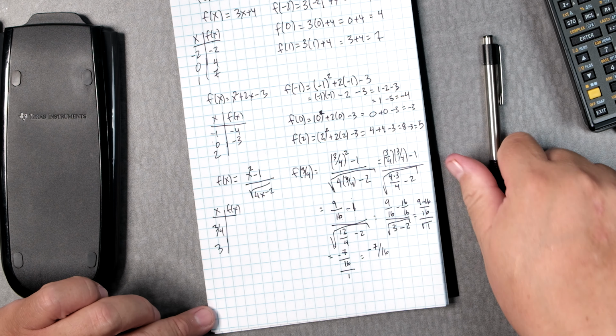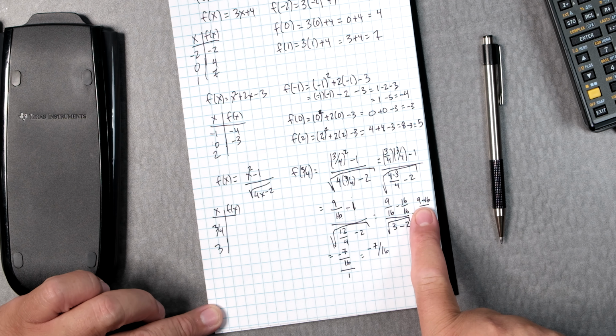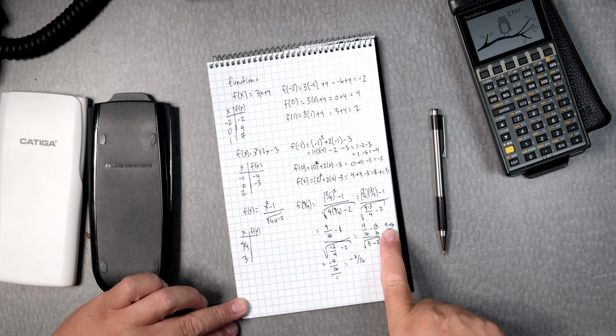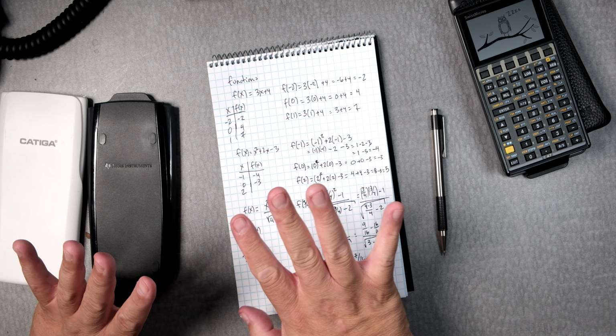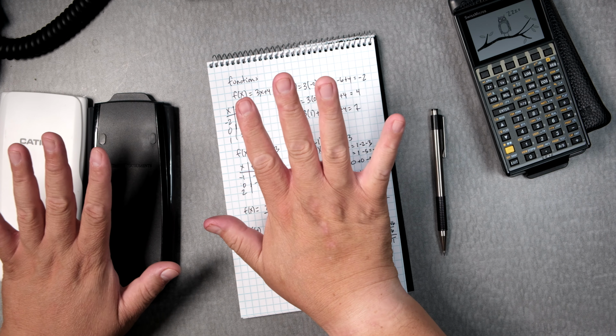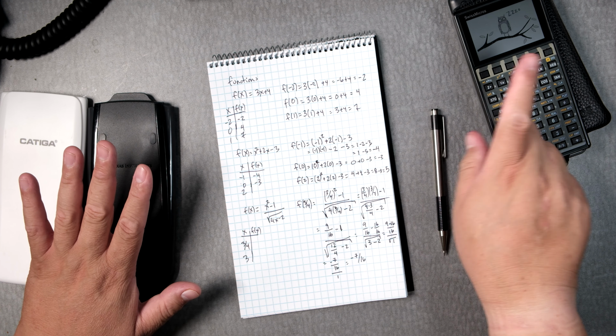Now, this one right here, 9 take away 16. I remember having issues with this because I would use my fingers to count. And I don't have 16 fingers. But I have an imaginary 16 fingers over here somewhere.